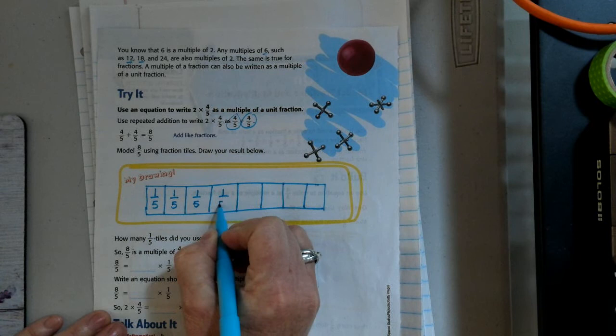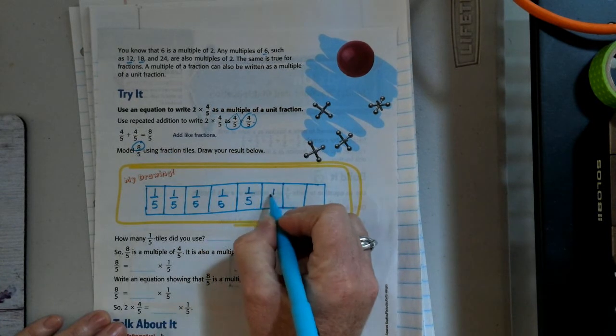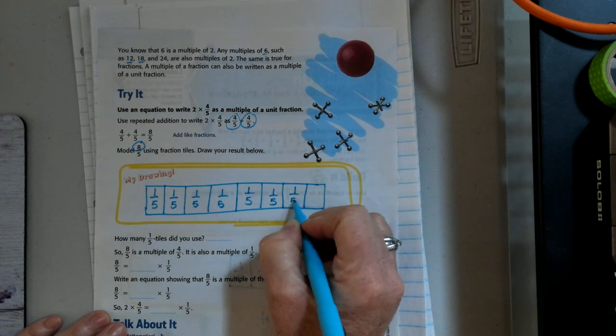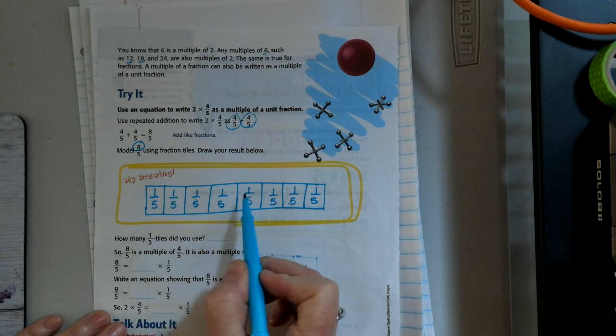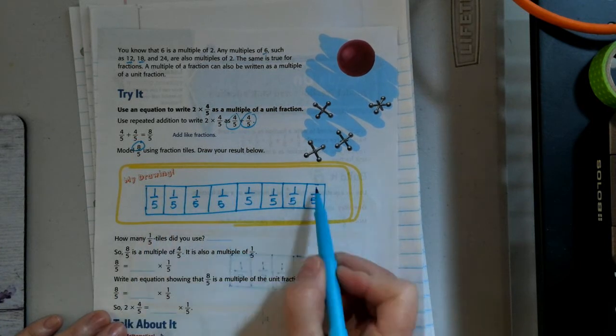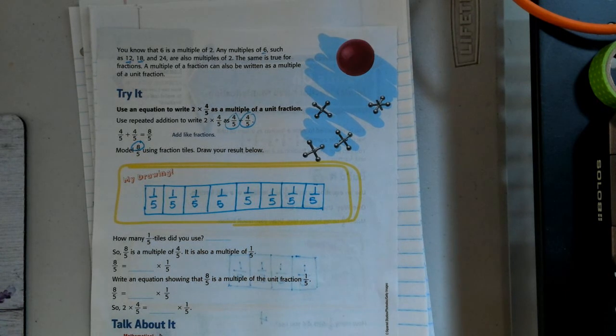And how many do I need? 8. Okay, 1, 2, 3, 4, 5, 6, 7, 8. So I have 8 1/5 unit fractions.